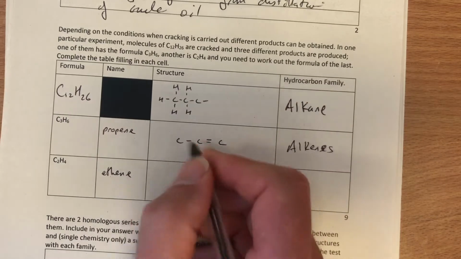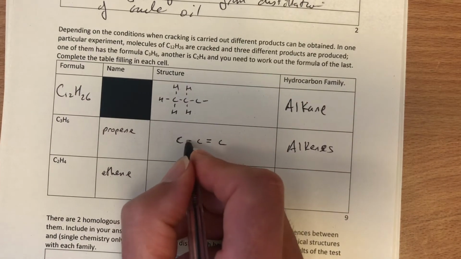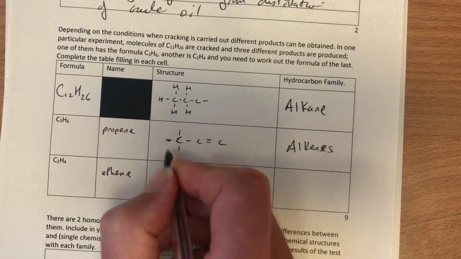You need to finish the top one off. When you're drawing the bonds around this one now, you need to count the number of bonds around each carbon. This carbon's got 1 bond, so it has 3 more. Carbon always forms 4 bonds. And you can put hydrogen on those.